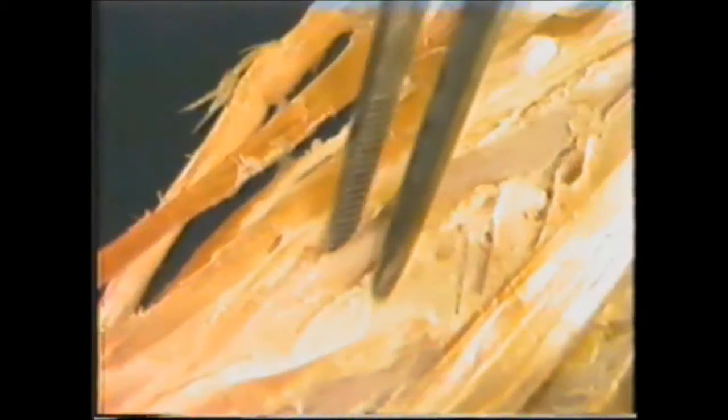The deep peroneal nerve, as it enters the dorsum of the foot, divides into two terminal divisions. The lateral division, which disappears deep to the extensor digitorum brevis, and the medial division, which runs in company with the dorsalis pedis artery to the space between the first and the second toes. It supplies the skin of this space only.